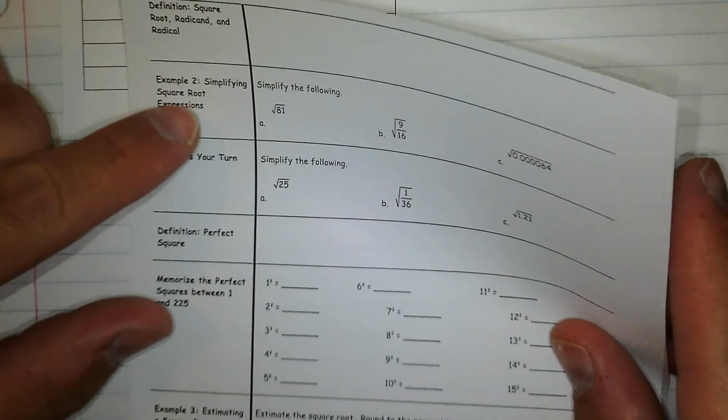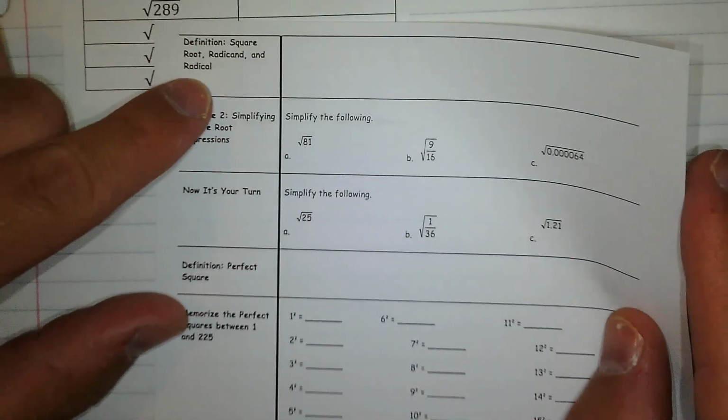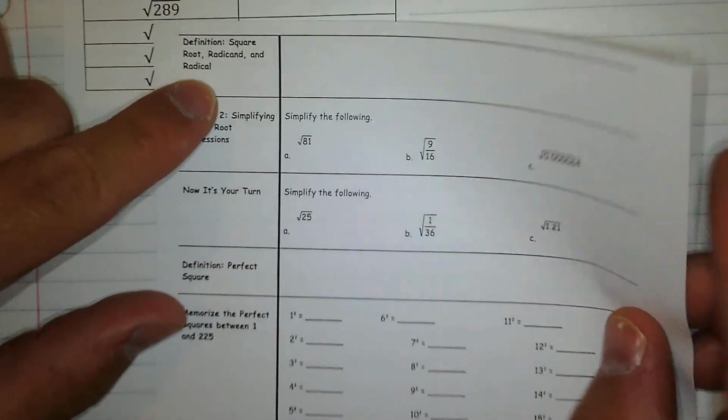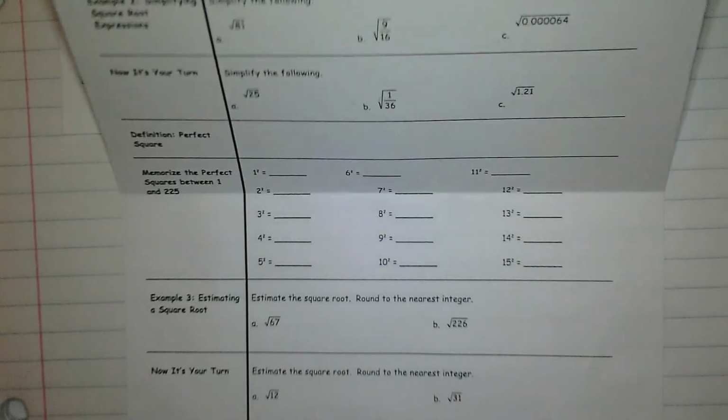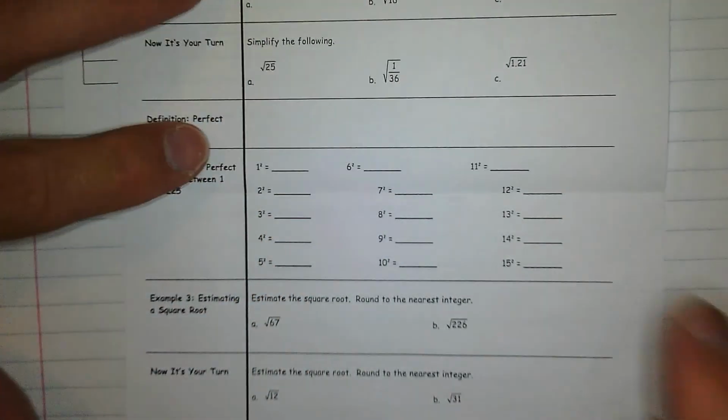This time we are on the one that says definition of square root, radicand, and radical. Fold it in half, like so. And you're going to glue it right here so that it flips up. Alright, now that I'm done with that, we're going to talk about what a square root is.